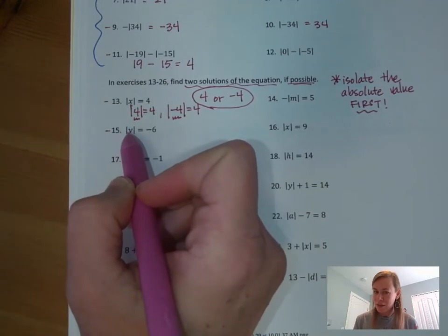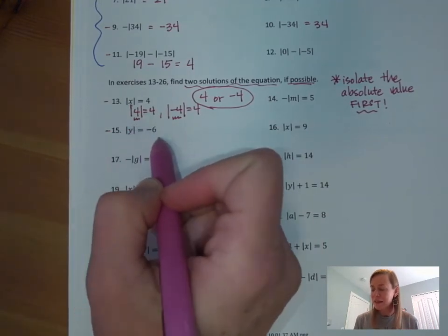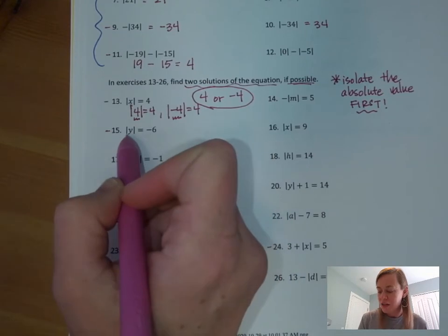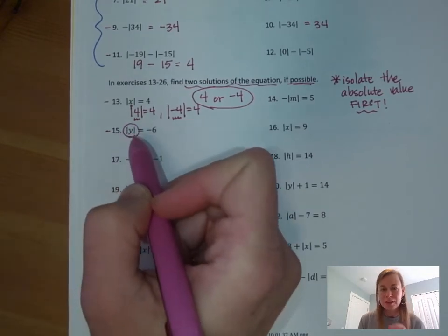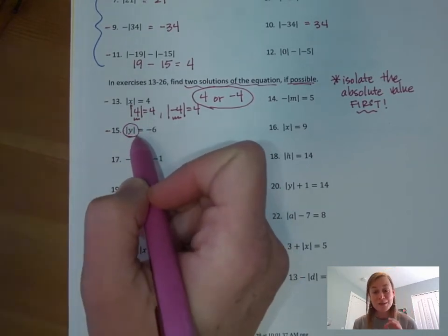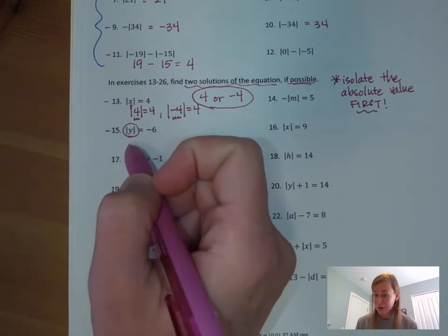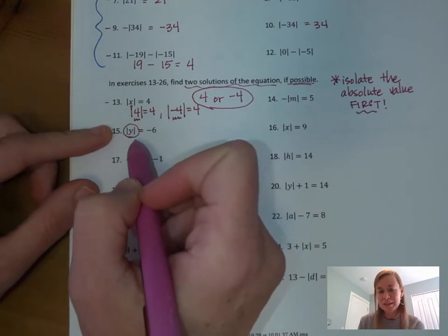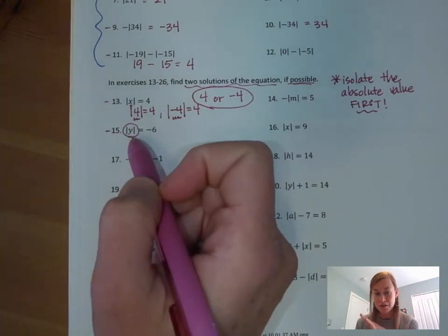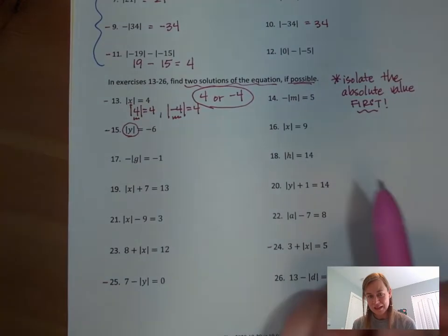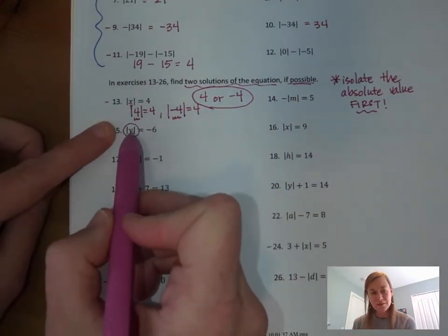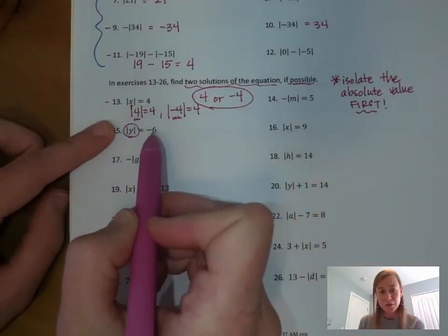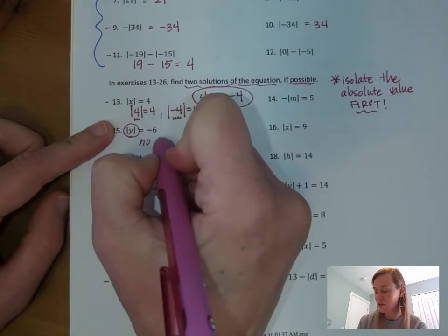I want to just make sure you double check one thing though. Before you decide there's no solution, make sure that the absolute value is truly isolated. It has to be absolutely by itself before you decide no solution. If there was a negative in front of this or another number or something like that, you would want to get rid of that before you decide no solution. But in this case, the absolute value is by itself. It's set equal to a negative number, and that is going to mean no solution.